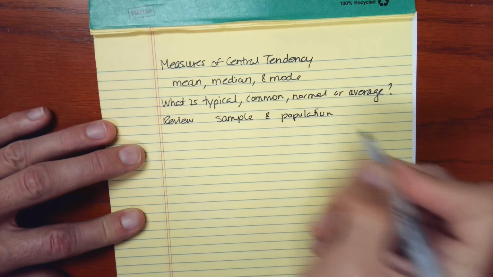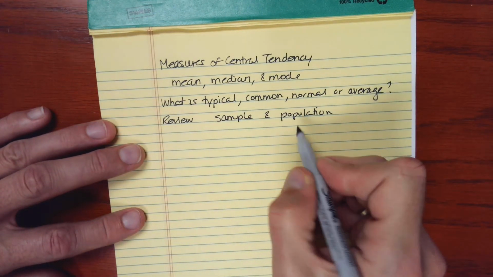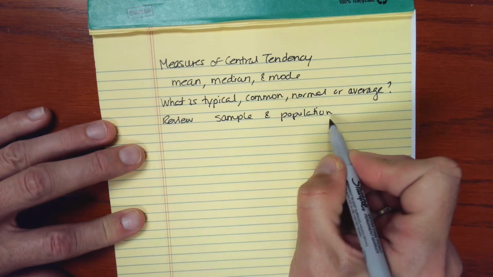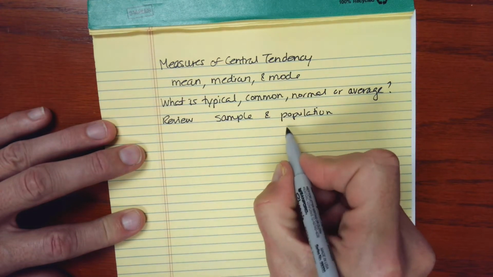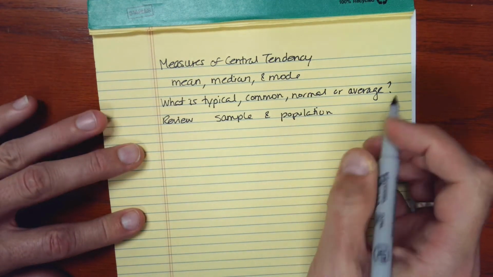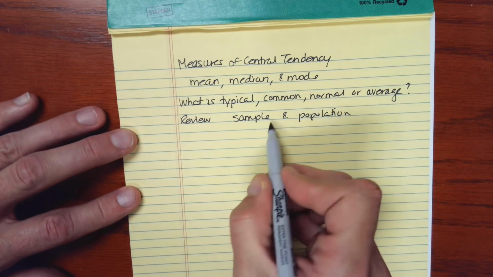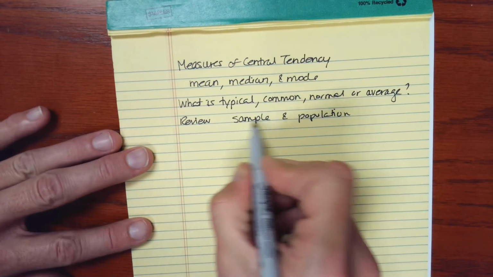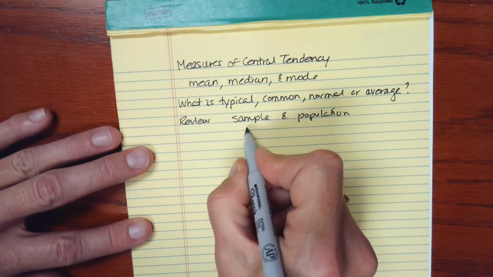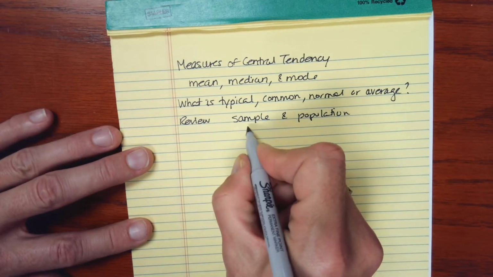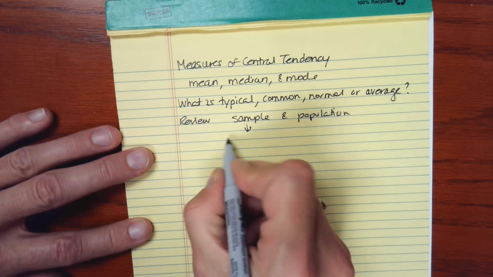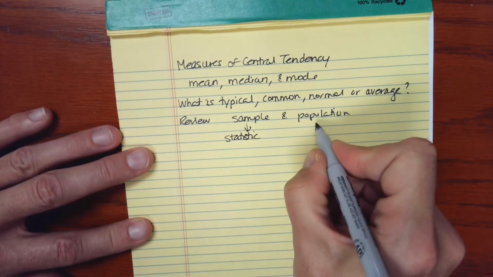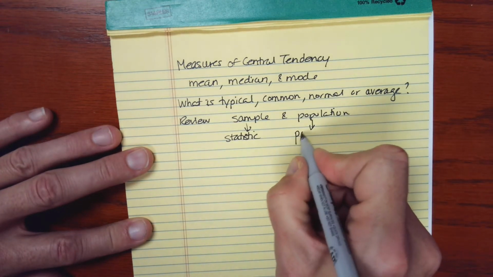In a research study, we're often interested in characteristics of an entire population, the full group of objects or individuals, but oftentimes in the practice of statistics, we do not have access to the entire population, and we rely on samples. When we summarize the information from a sample, we call that a statistic. And when we summarize the information from a population, we call that a parameter.